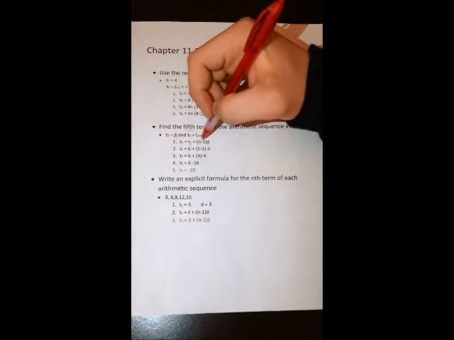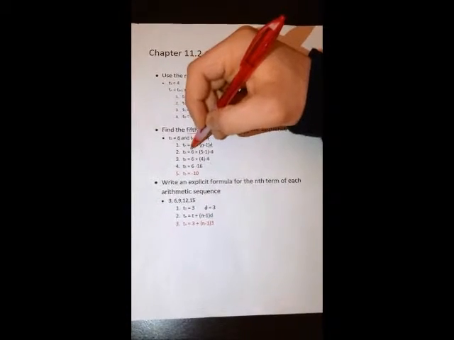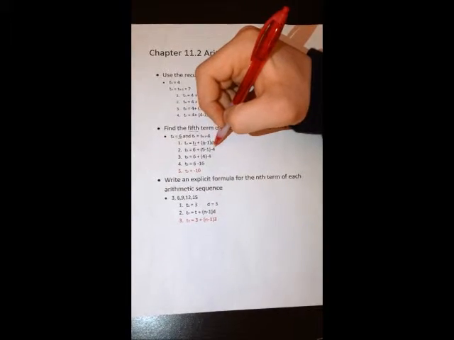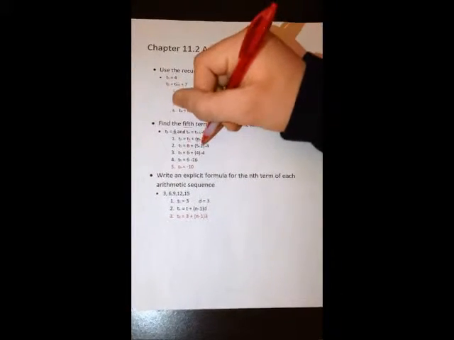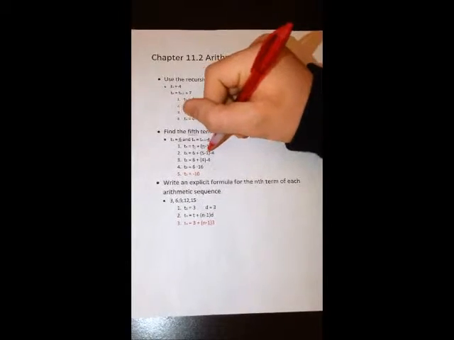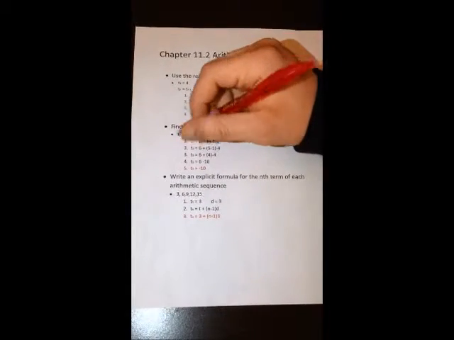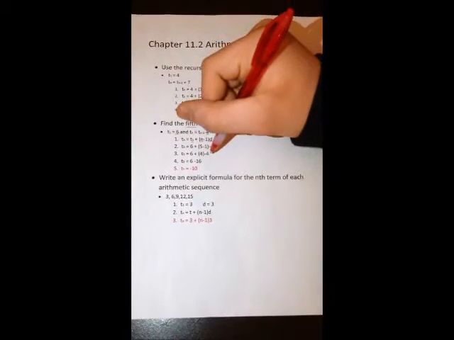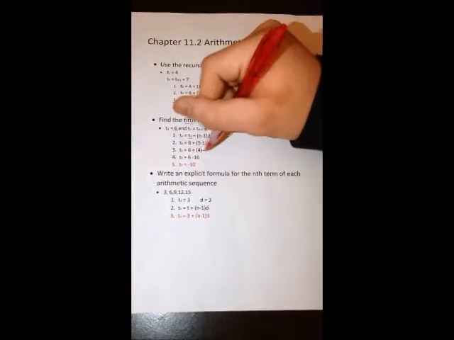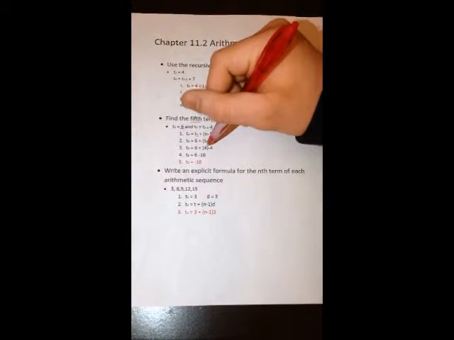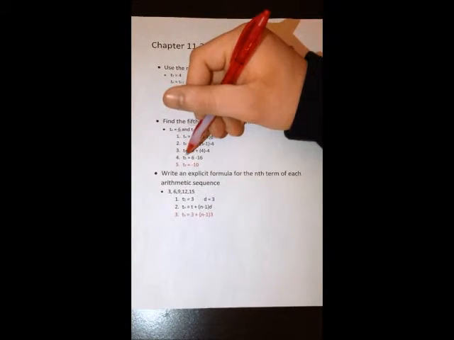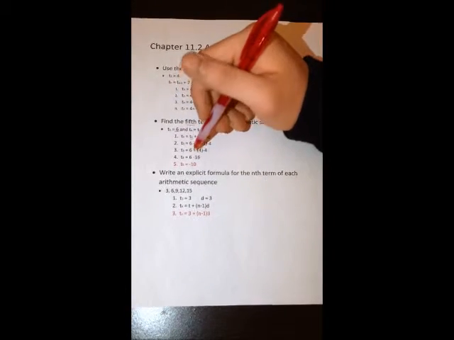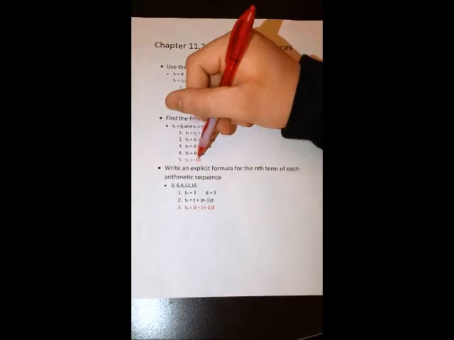So now, if you plug those all in, you have t of 5 equals 6 plus 5 minus 1 in parentheses times a negative 4. If you simplify the 5 minus 1, you can now get 4. So it will be t of 5 equals 6 plus 4 times negative 4. You simplify that, the 4 and the negative 4, you will get negative 16. So now it will be t of 5 equals 6 minus 16. Simplify the 6 minus 16, you will get t of 5 equals negative 10.